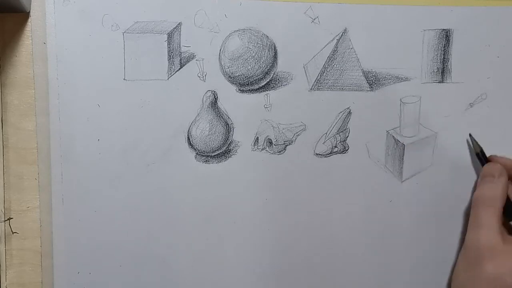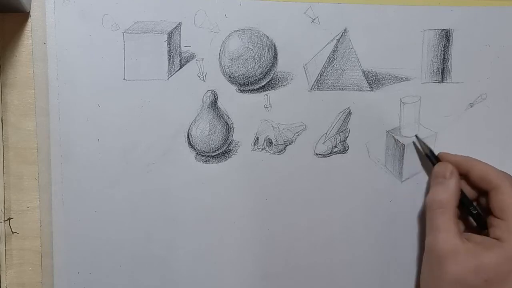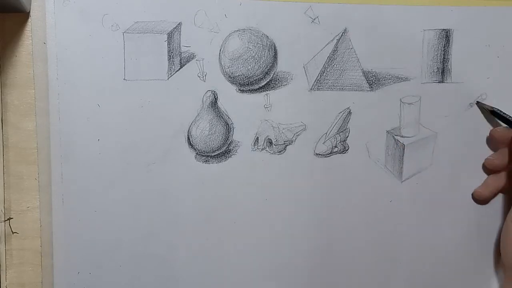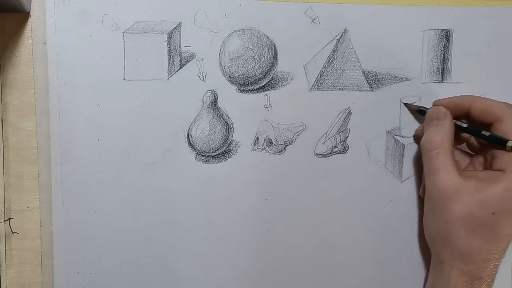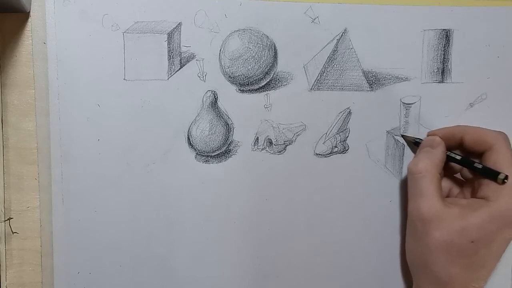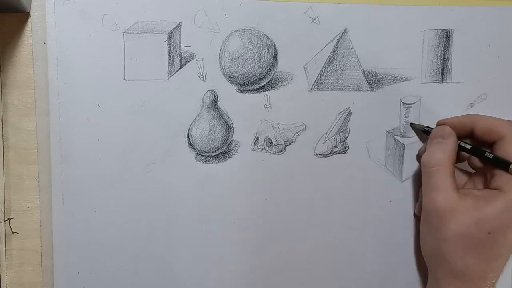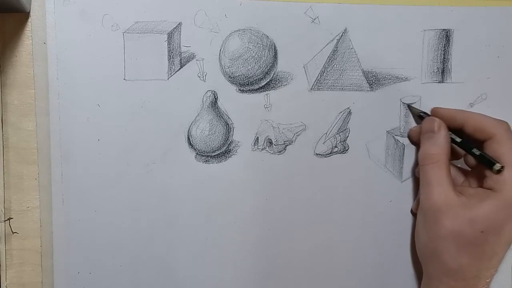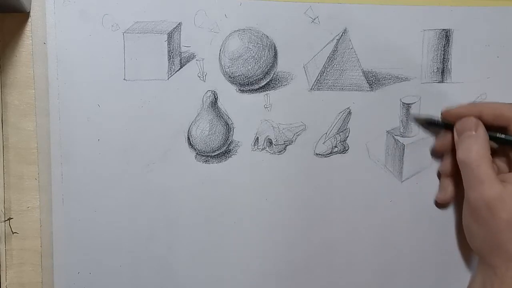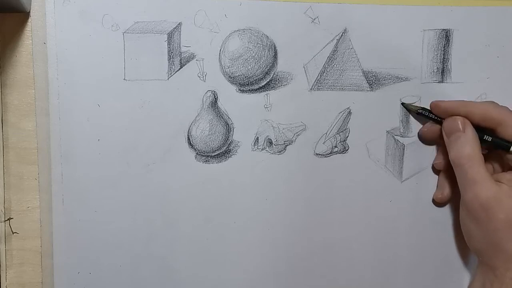Alright, so after we shaded the cylinder and cube, we'll start just by thinking about what surface the cube is on. So you'll see I've drawn really lightly a sort of octagonal surface. Imagine that it's a table, right? So your drop shadow is going to follow that same surface, and also with the cone.